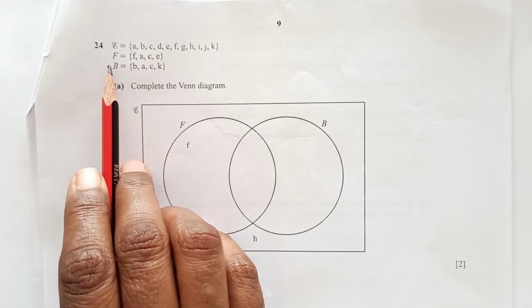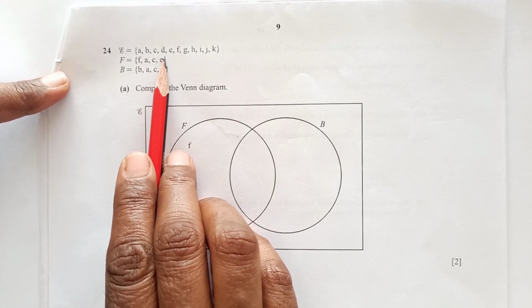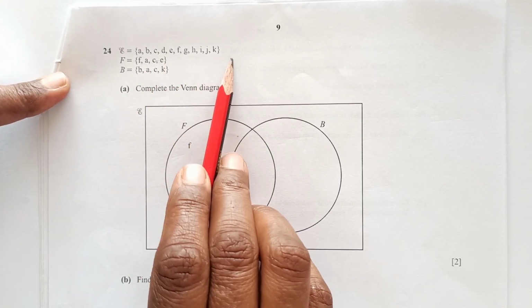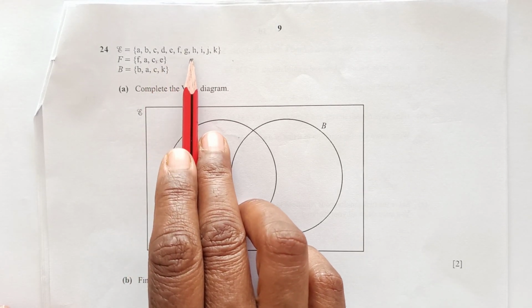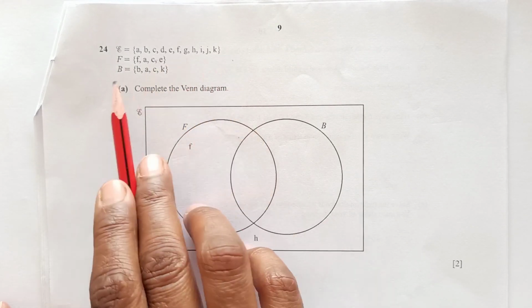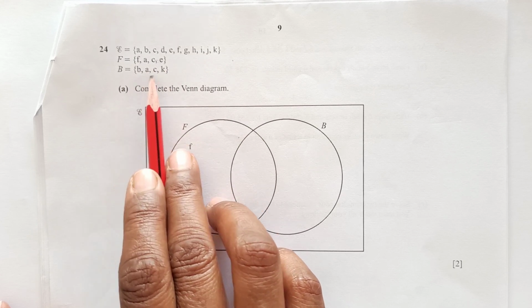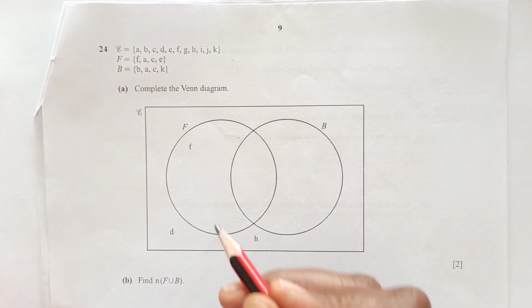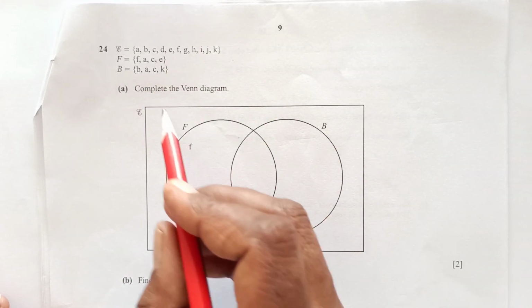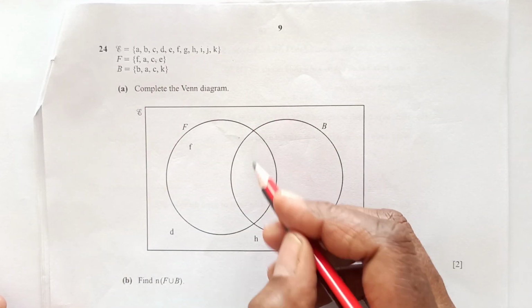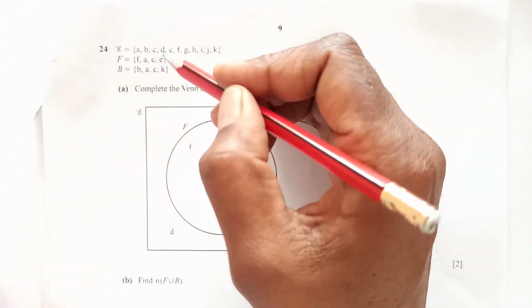Okay guys, question 24. We have the universal set here, given A, B, C, D, E, F, G, H, I, J, K. F is this one, B is this one. Complete the diagram. So F is face, F-A-C-E. First of all, this is the common area. We need to see what is common here.